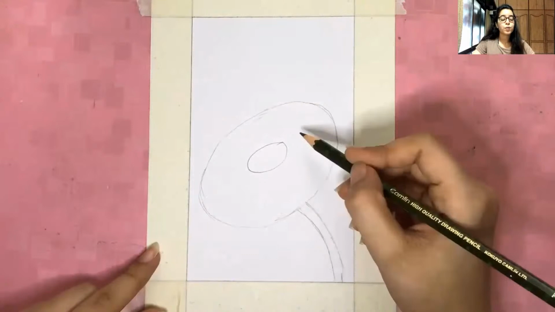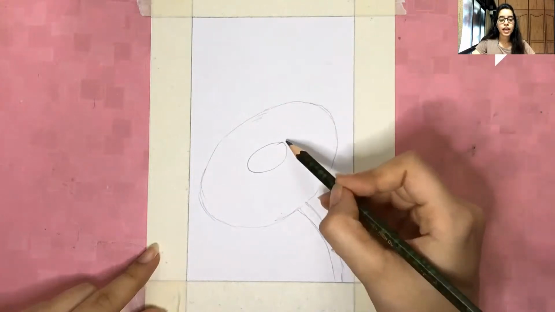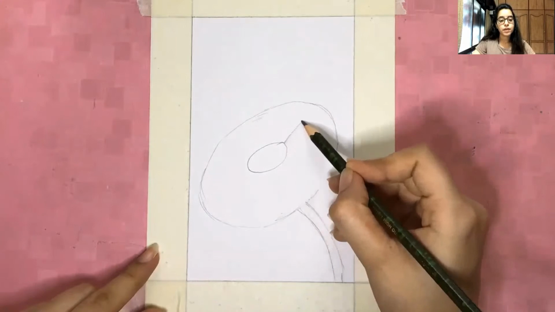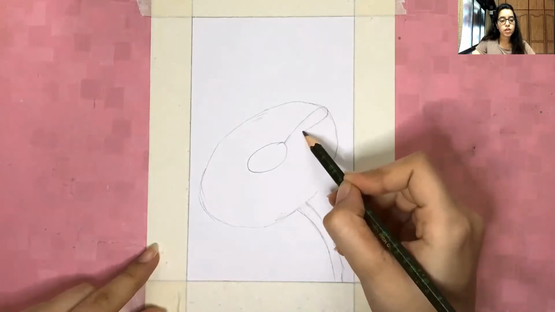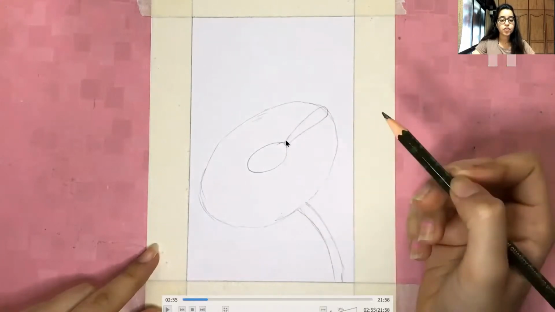And now we are going to draw some petals. Again, just carefully observe this process first and look at the shape of the petal. This is an elongated petal. If you see, it is longer and a little thinner than regular flower petals.